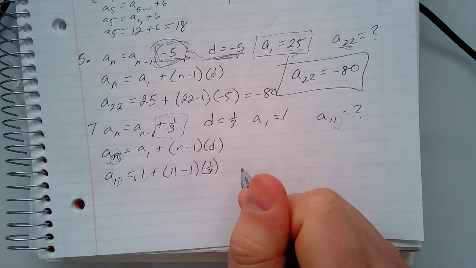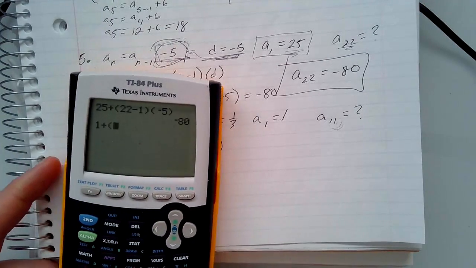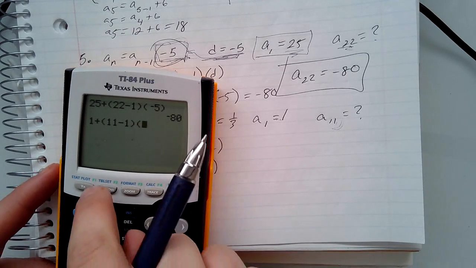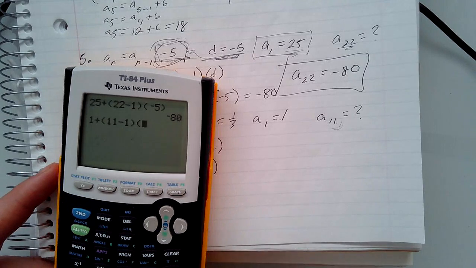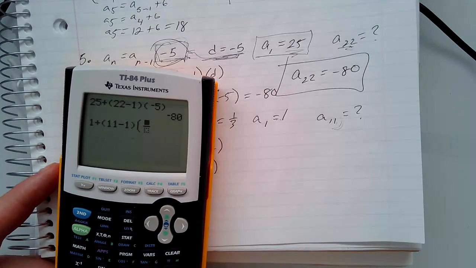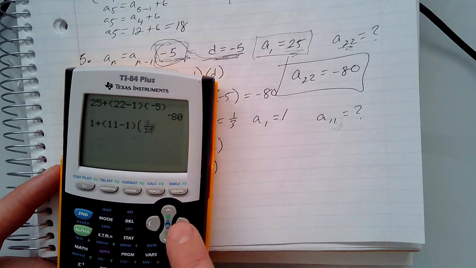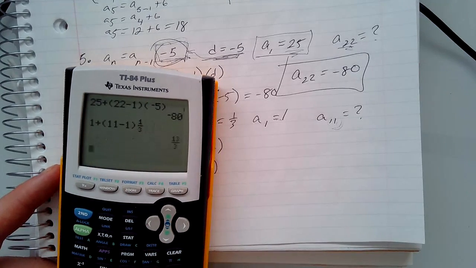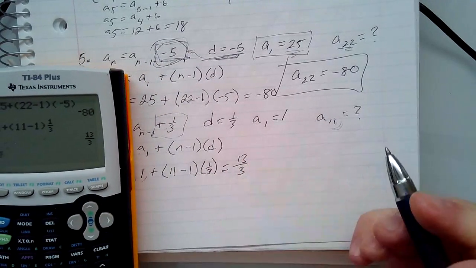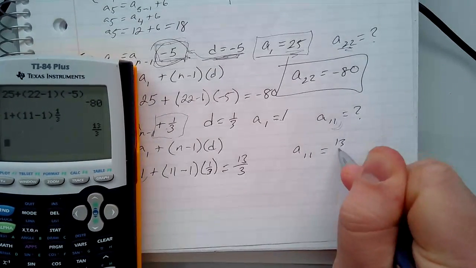All right? So we're going to plug that into our calculator, and we're going to get 1 plus 11 minus 1 times, I write fractions differently than you because I'm old. Let's see, what was it? Yeah, all right. 1/3 that. And we get 13/3. Simple. So a sub 11 is equal to 13/3.